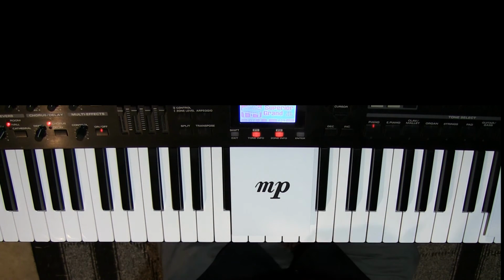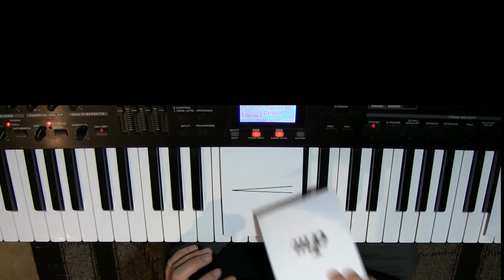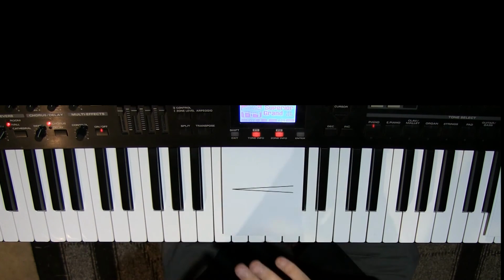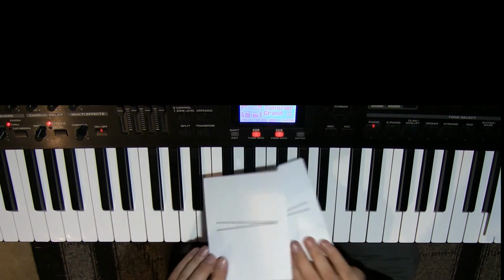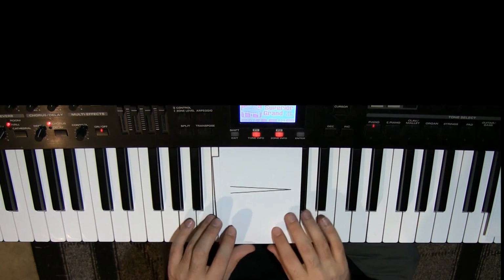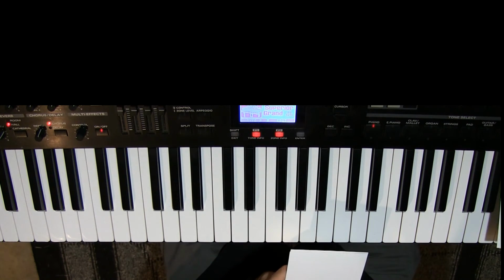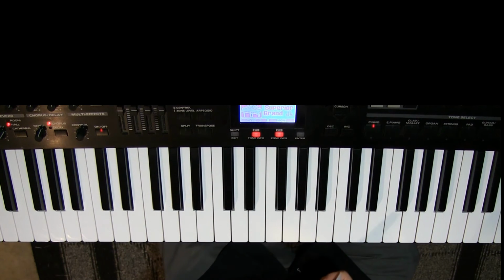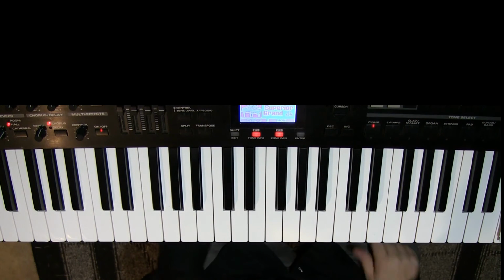dynamics, which is how loud you play. So crescendo, get louder. Diminuendo, get softer. So there you go. You can rewind anytime through the video to get a better understanding of what I'm talking about. I will add these into our playing examples.